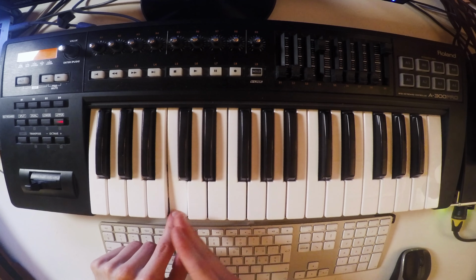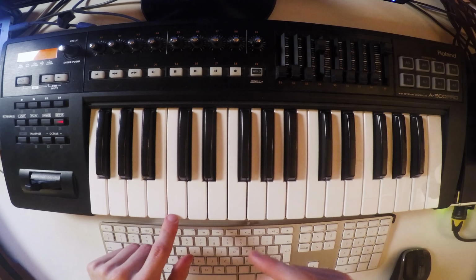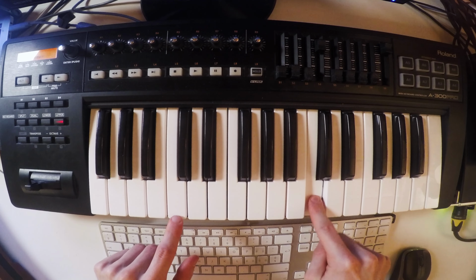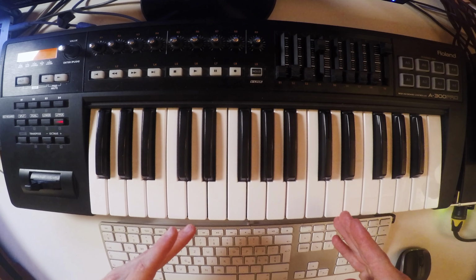And if we move up now 12 half tones, so 1, 2, 3, 4, 5, 6, 7, 8, 9, 10, 11, 12, we reach another C. And this is an octave. An octave is an interval, and this describes the distance between 2 notes.